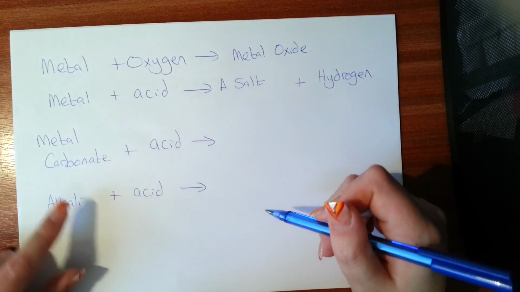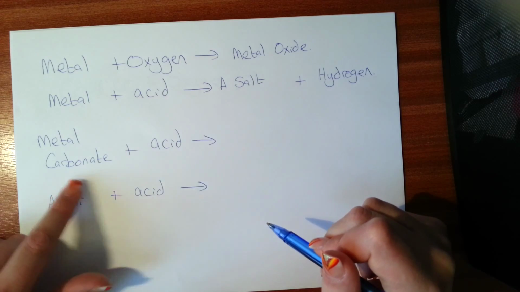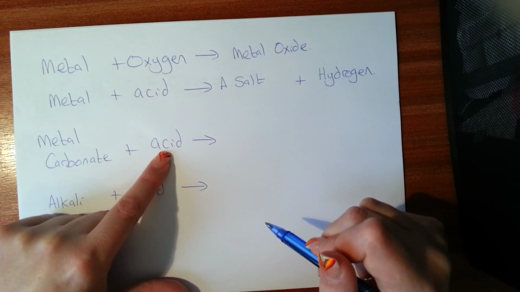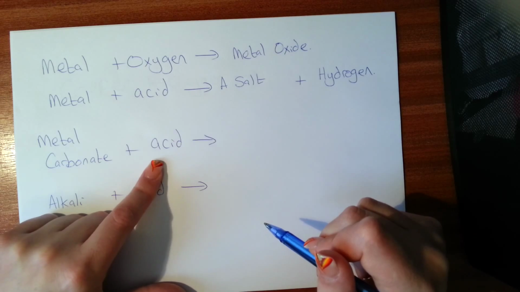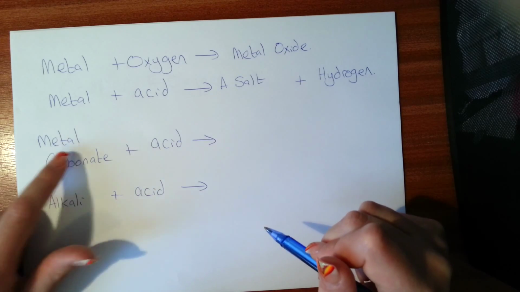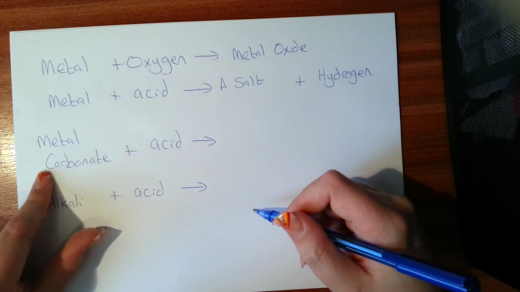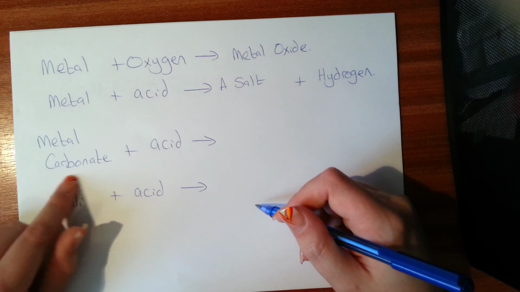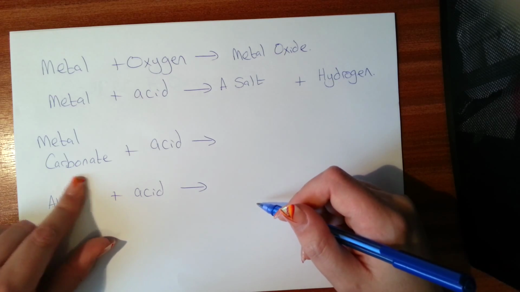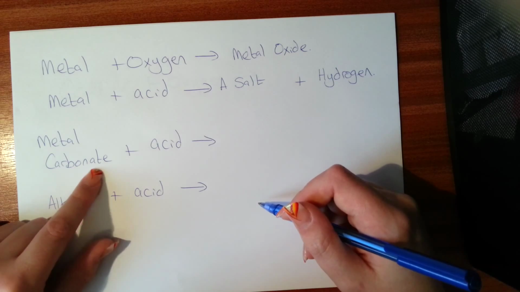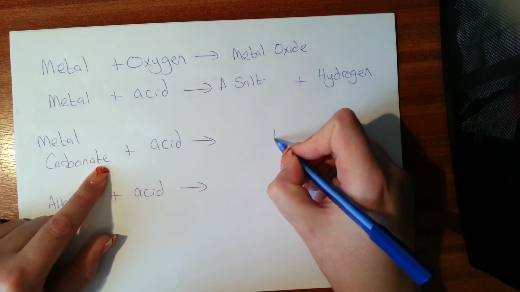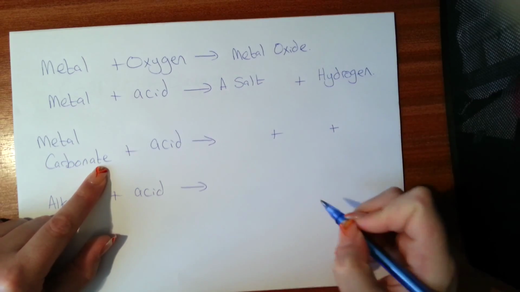Okay, the next one you need to know is a metal carbonate and an acid. So again, the acid will have the word acid in it, okay? And metal carbonate, the name of the metal will change, but you will always see the word carbonate, okay? So that's the clue for this one. Now, I'm hoping the word carbonate gives you a clue for one of the products. There are actually three products for this one, okay?